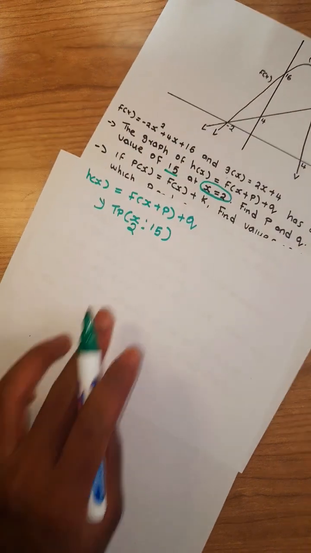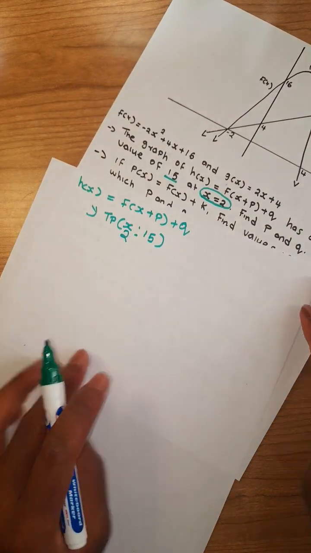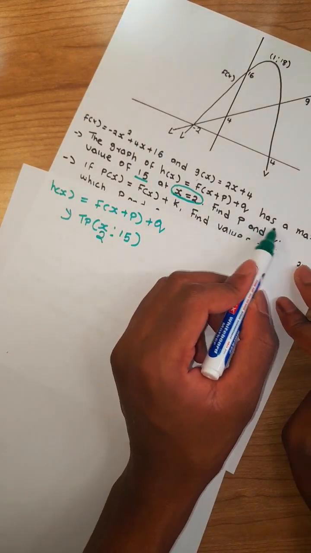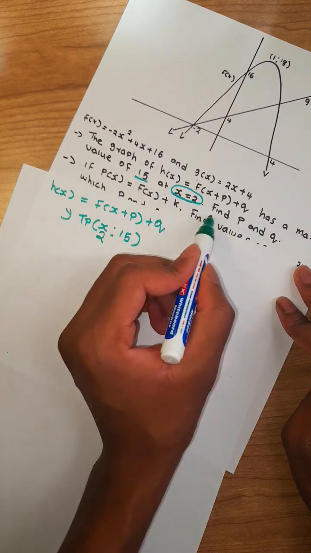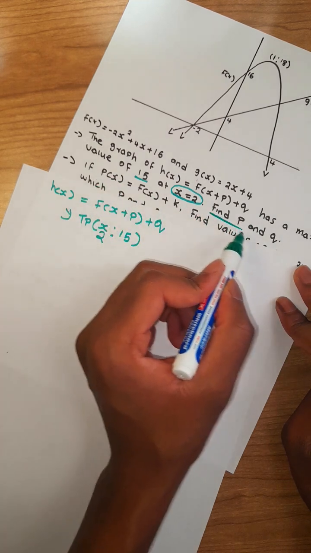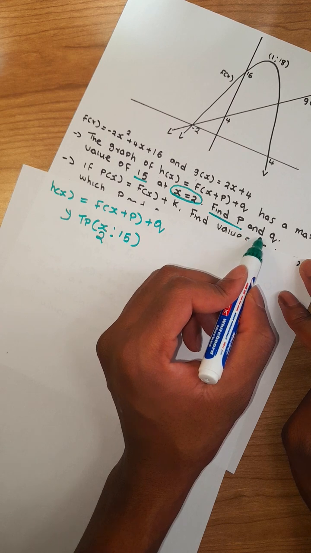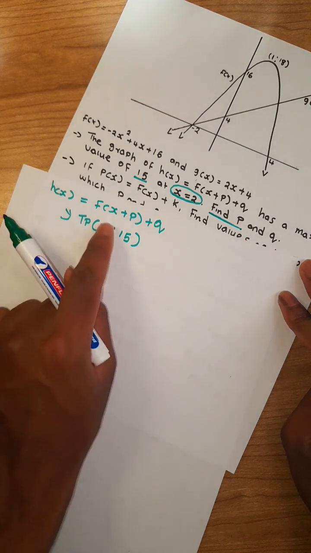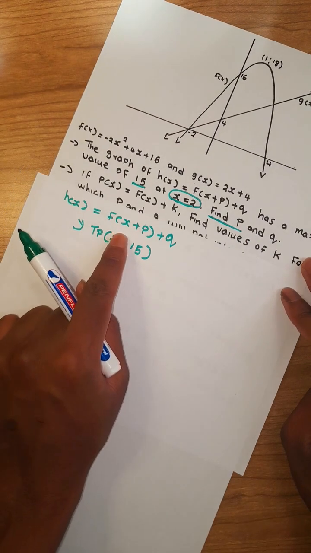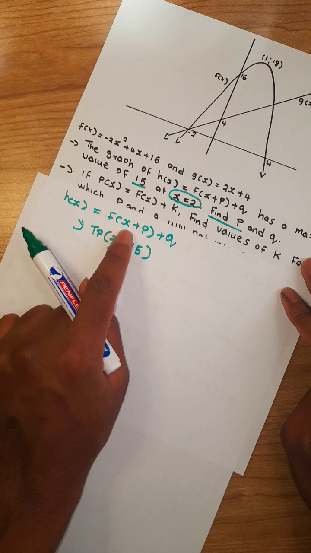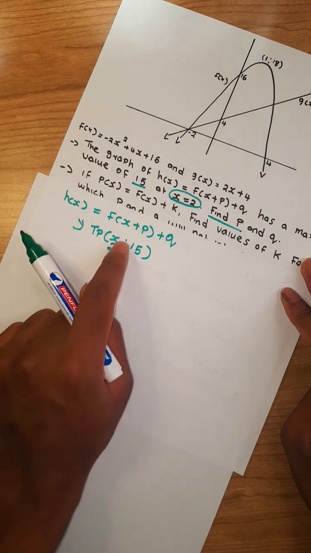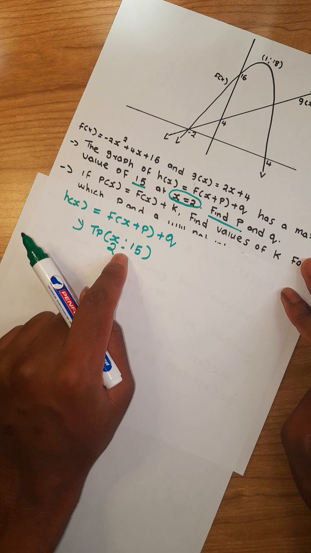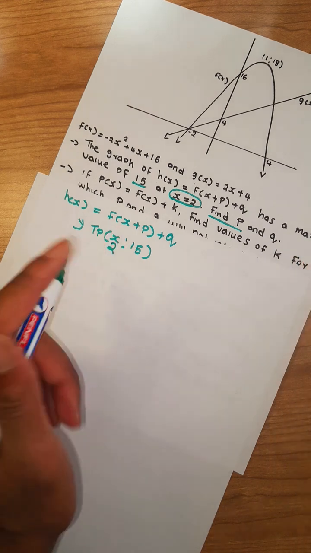So this is how we can actually interpret it. And they say find P and Q. So they want us to find P and Q, right? How can we find P and Q? Let's just repeat this question.